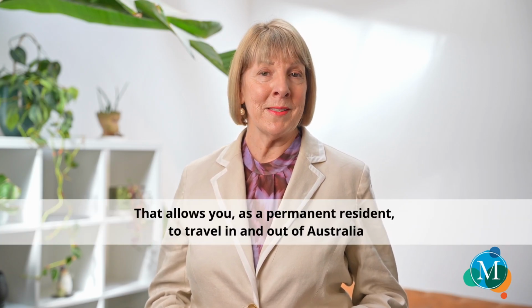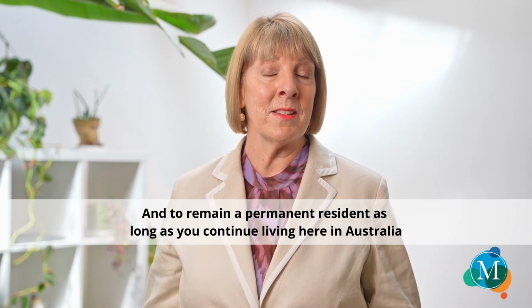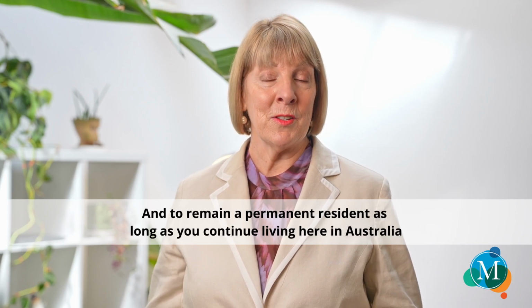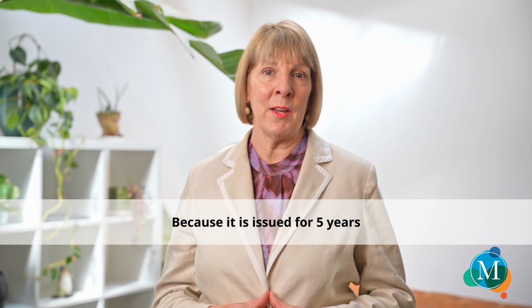And what that does, that allows you as a permanent resident to travel in and out of Australia and to remain a permanent resident as long as you continue living here in Australia. That resident return allows you to travel overseas as a resident, and if you do wish to return back to Australia, you must do so within 5 years of the validity of that resident return visa, because it's issued for 5 years. Because the whole intention of being granted permanent residence in Australia is because you have a desire to remain living here on a permanent basis here in Australia.